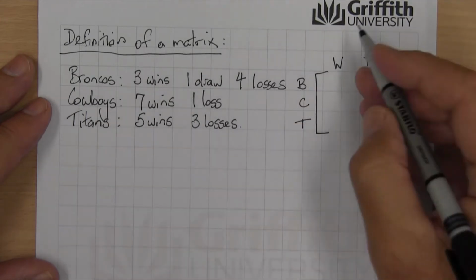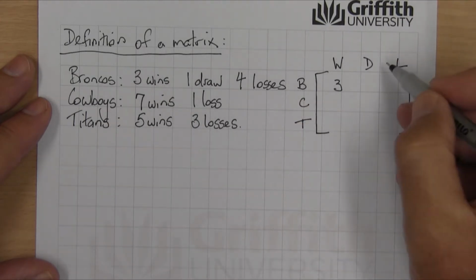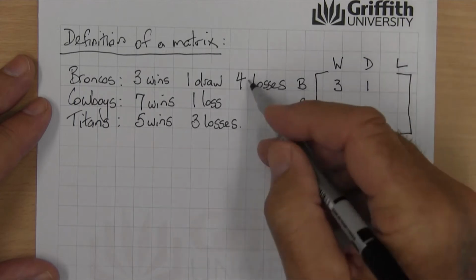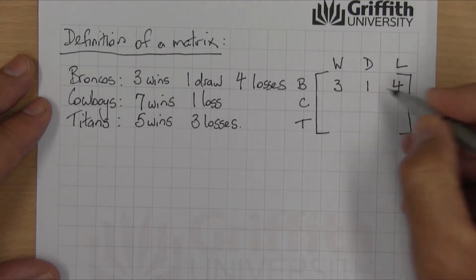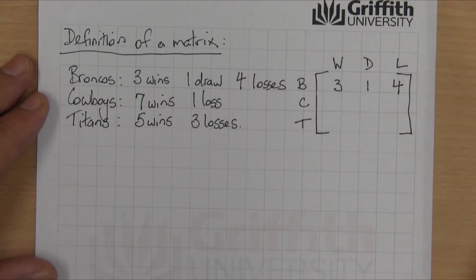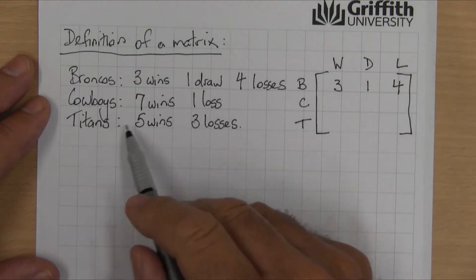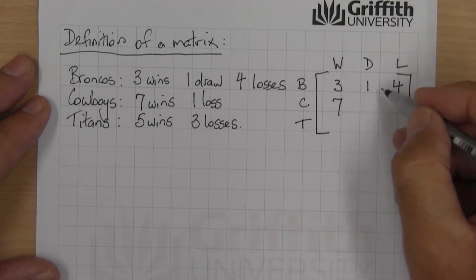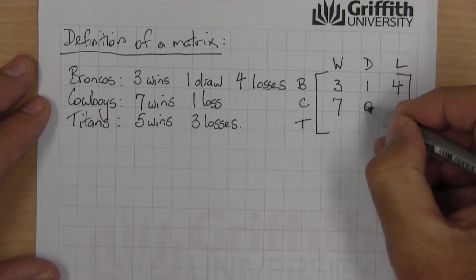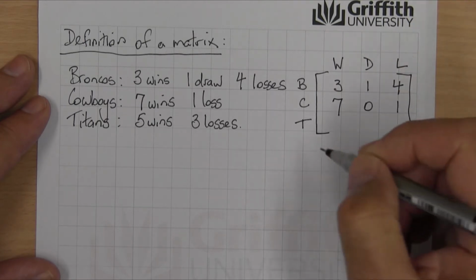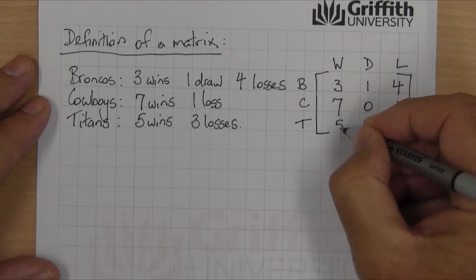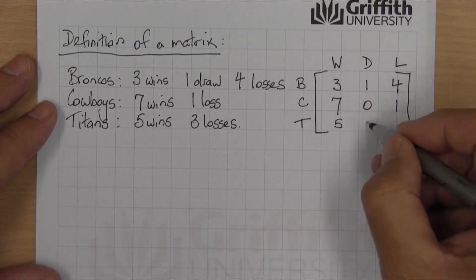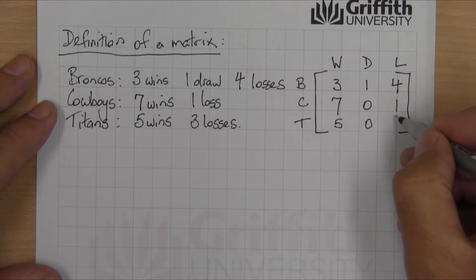So for the Broncos, they had 3 wins, 1 draw and 4 losses. So we could put the numbers 3, 1, 4. Cowboys had 7 wins, no draws and 1 loss, and the Titans had 5 wins, no draws and 3 losses.